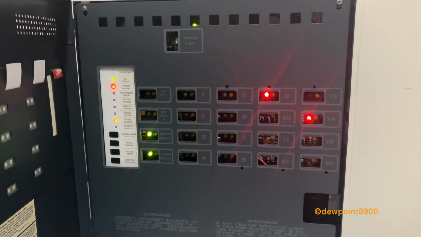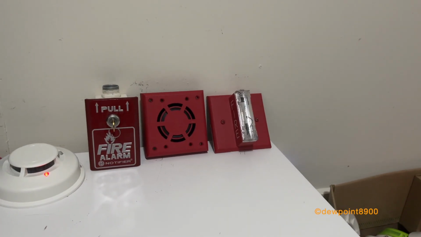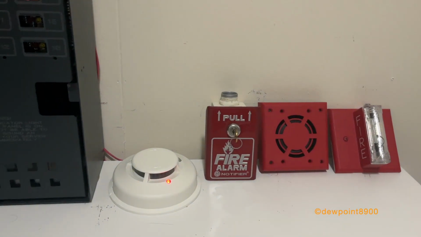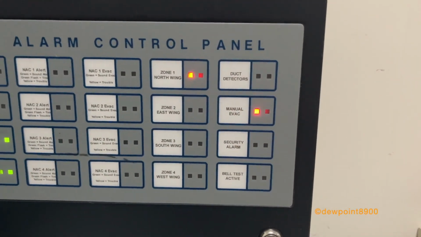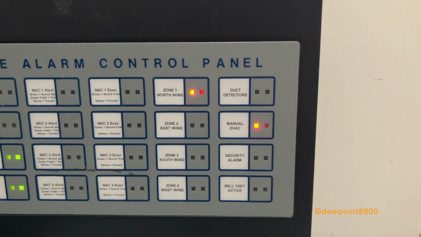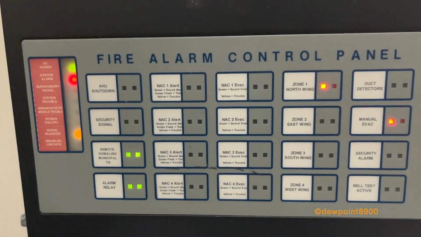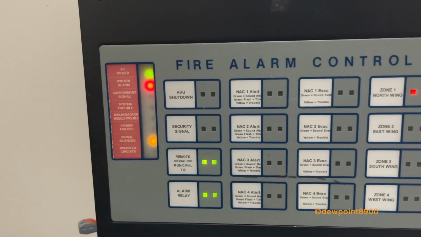TC4 had a bit of a hiccup there. But anyway, we've got audible silence. The strobe continues to flash. So zone 1 was the smoke detector, and then manual evac was the pull station. And the LEDs lit up accordingly depending on the stage. And then we have the rest of the indicators here.